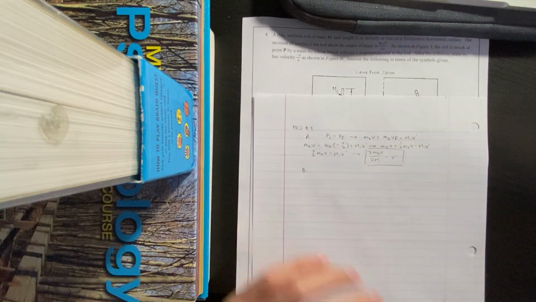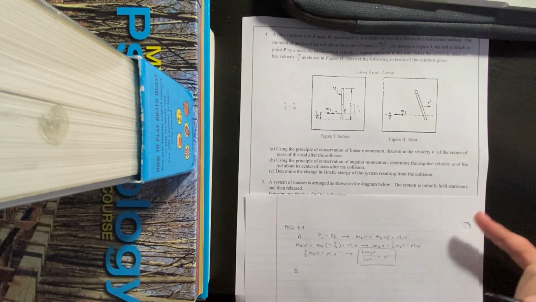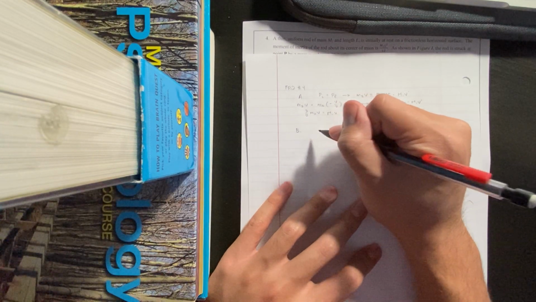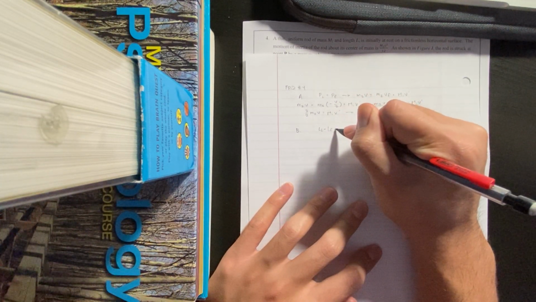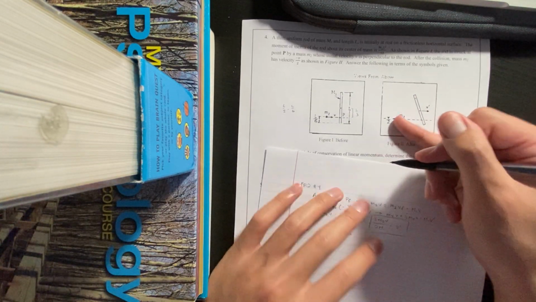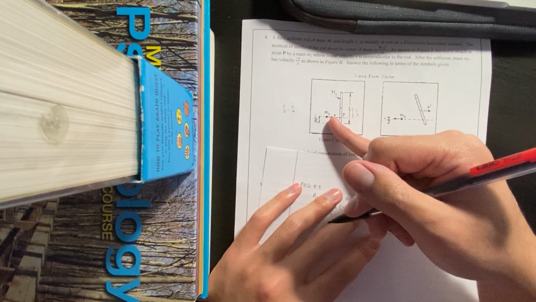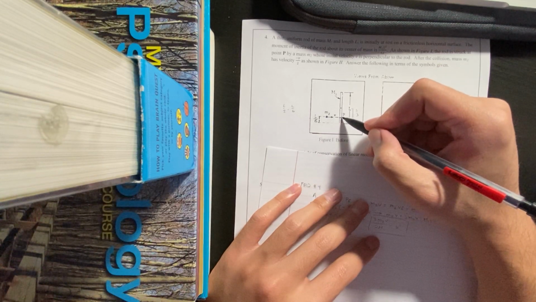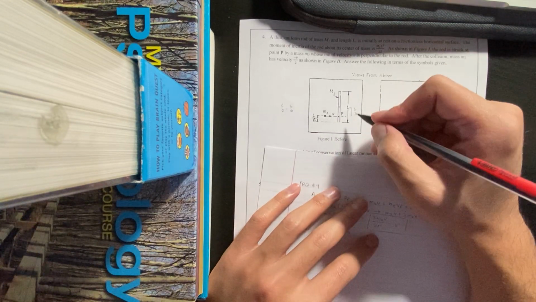Part B, it asks us to find the angular velocity omega of this rod after the collision. So using conservation of angular momentum, we know that L initial equals L final. So initially, what's going to cause our rotation is this mass 2 and its velocity times the distance from which it hit in comparison to the center or the axis where it's rotating.